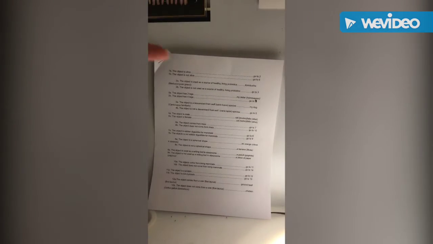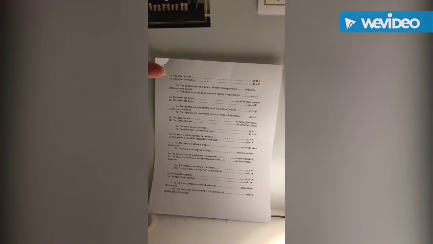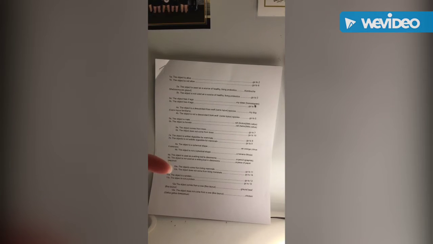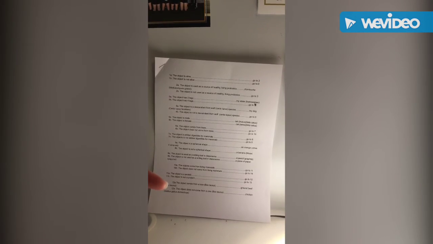Here we have some beef. I'm not allowed to take it out of the package, but it's beef. And so we're going to start at 1. Is the object alive? No, so it says to go to number 6. Does the object come from trees? No. So 6B says to go to number 10. Does the object come from living mammals? Yes, so we're going to go to 11. Is the object a protein? Beef is a protein, so we're going to go to 12. Does the object come from a cow, also known as Bos taurus? Yes, it does. So beef will be placed at 12A.